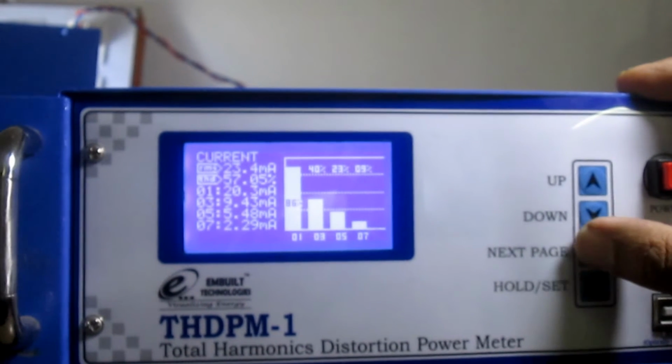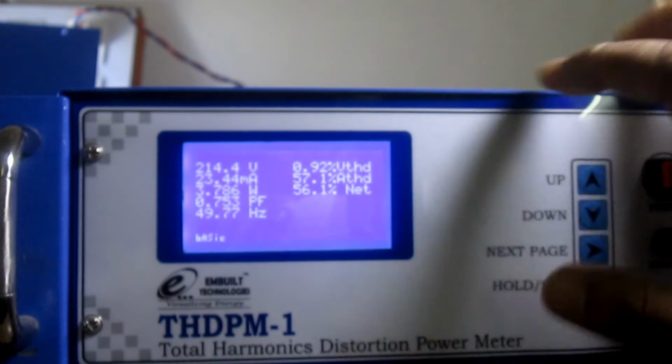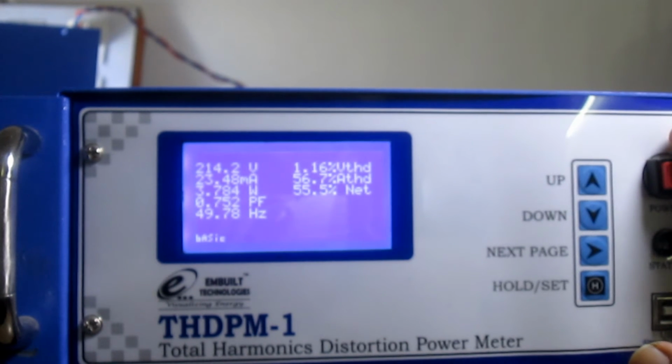There are 3 pages on THDPM1, which are the main page, voltage harmonic and current harmonic.